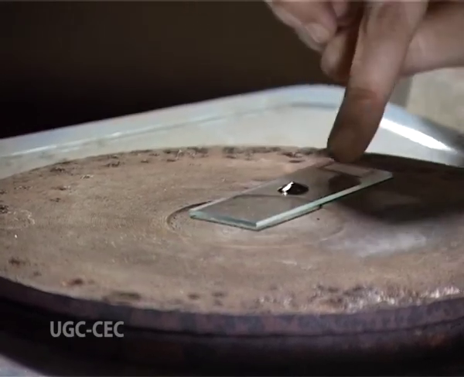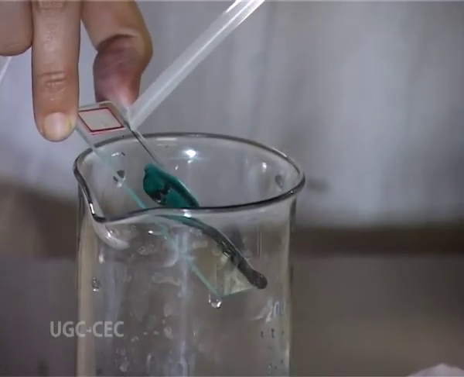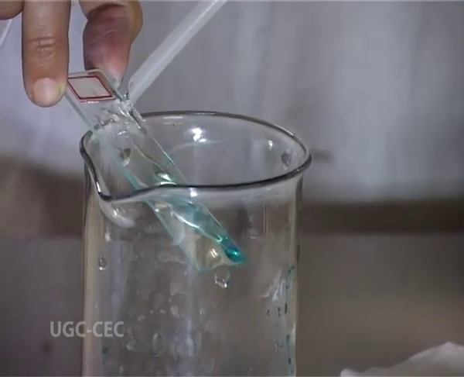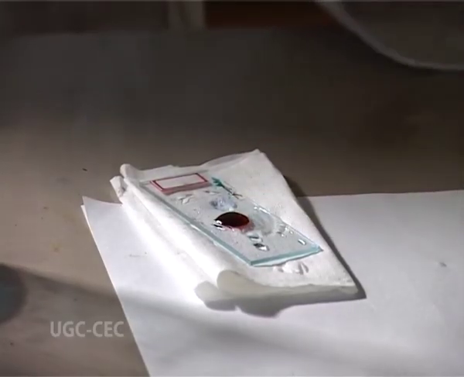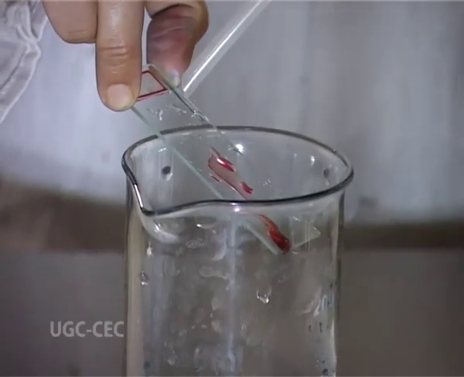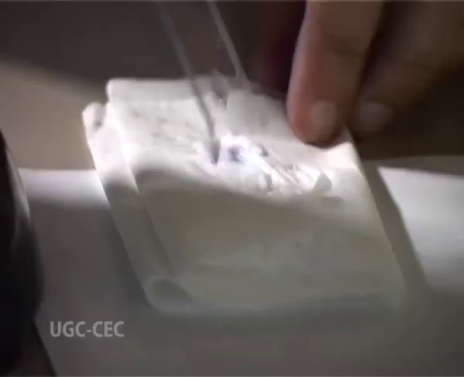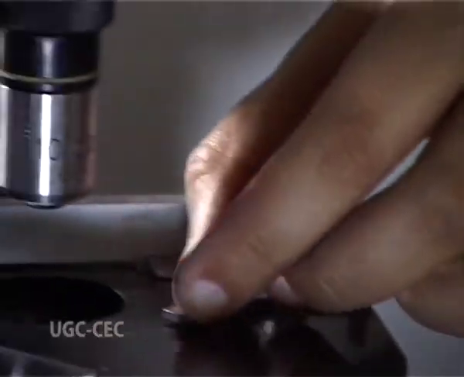Then after keeping it for 5 minutes, we cool it first and then wash it with water. And then stain it with safranin, and again we keep it for 1 to 2 minutes. And then we wash it with water, air dry the smear, and then we see it under the compound microscope.